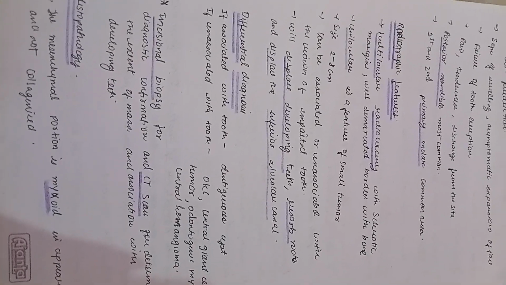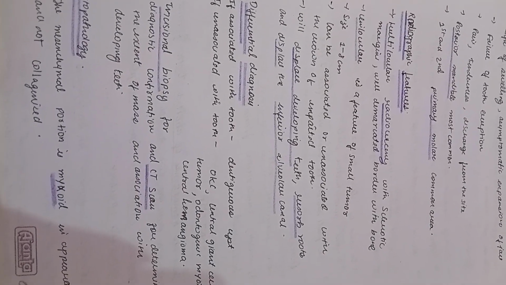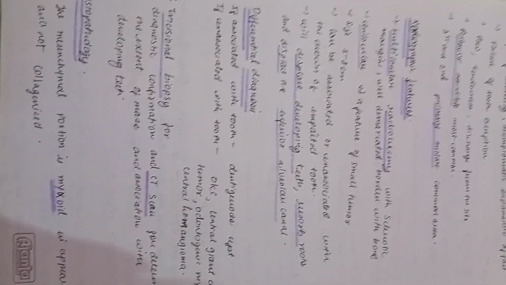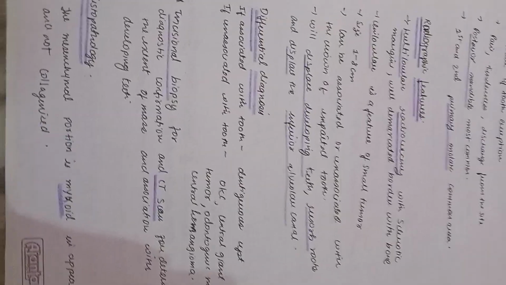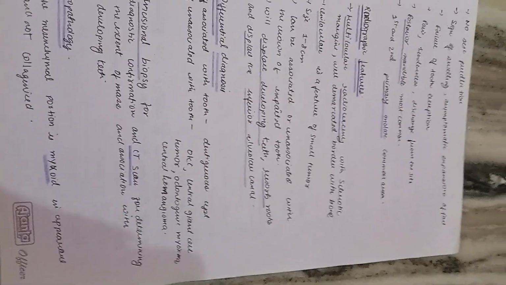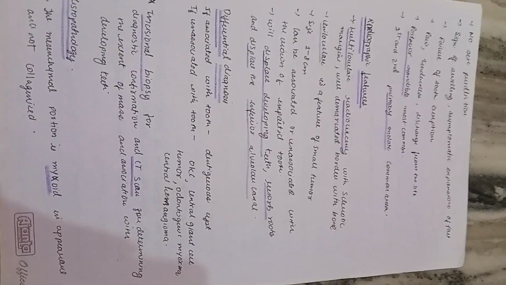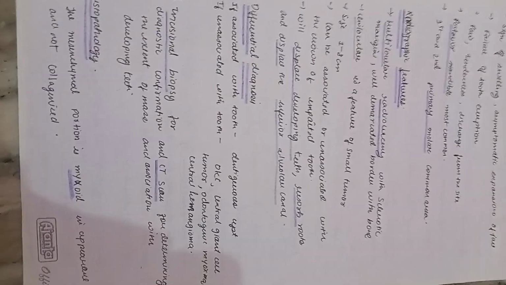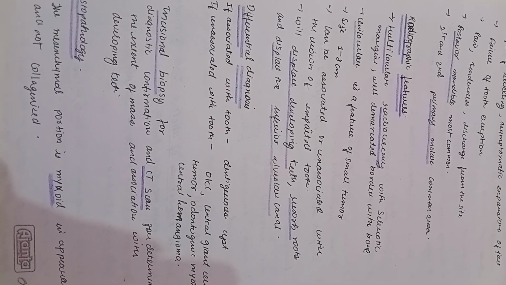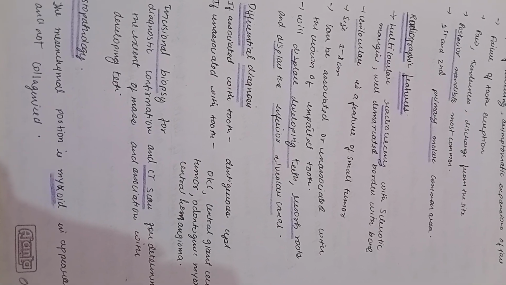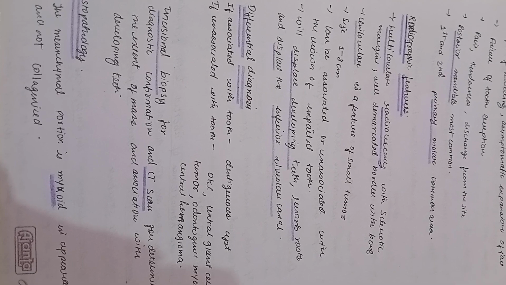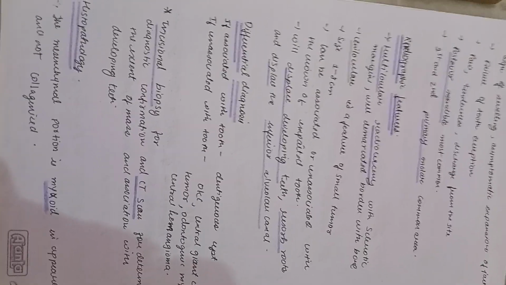Incisional biopsy is done for diagnostic confirmation, and CT scan for determining the extent of the mass and its association with the developing tooth, whether it is associated with a developing tooth or not.